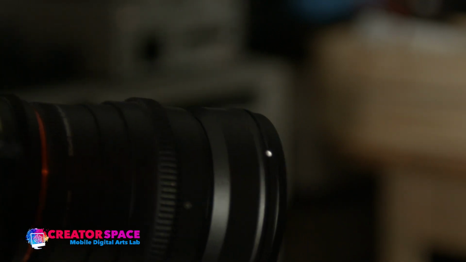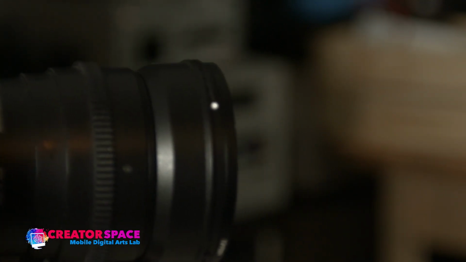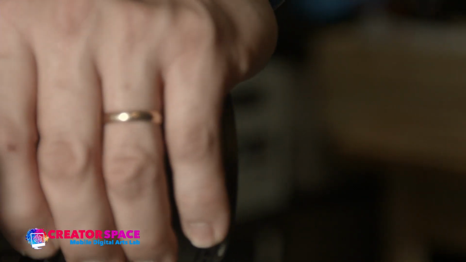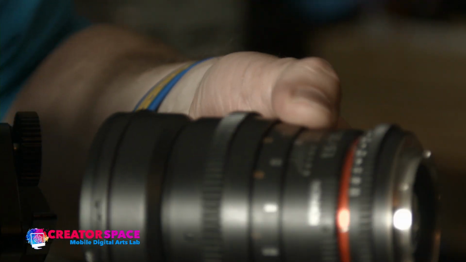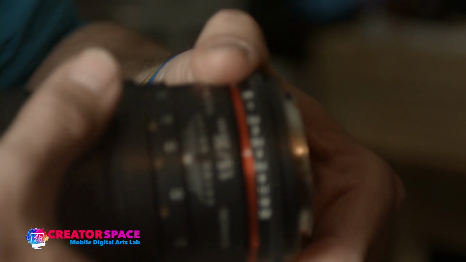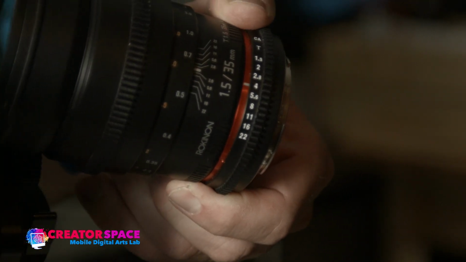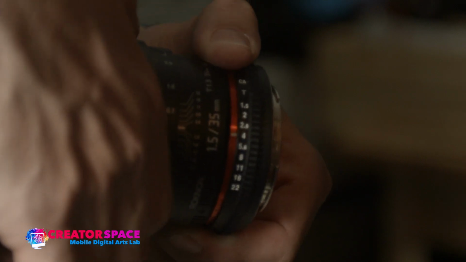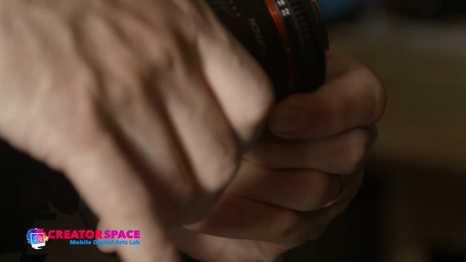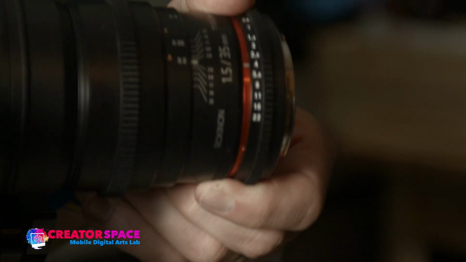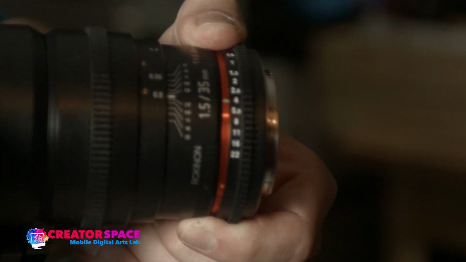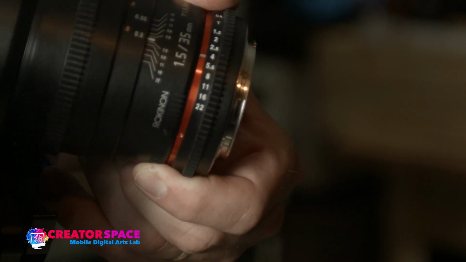I think what I just wanted to show here is that if I take this off, this is important: this will always tell you the minimum focal range, right? So you can see it's a 1.5, and then what it's going to tell you here is I can go all the way to 30 centimeters. Let's see, that's in focus there.